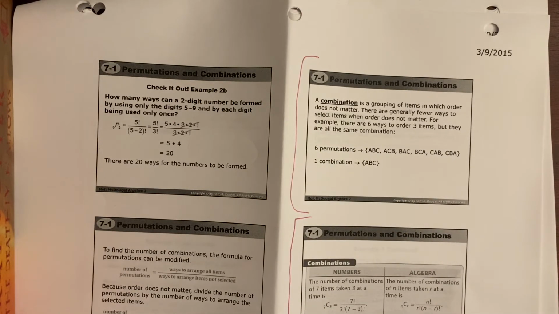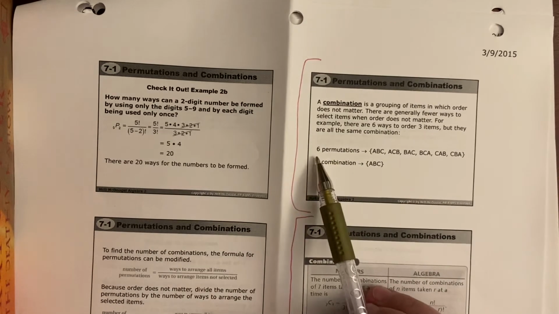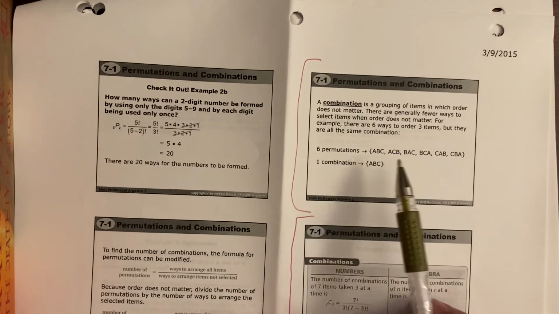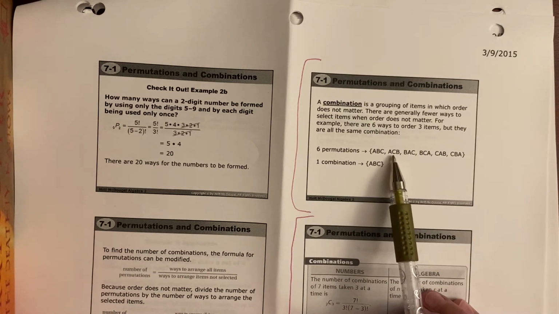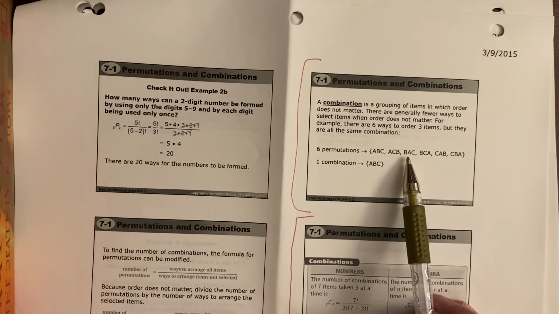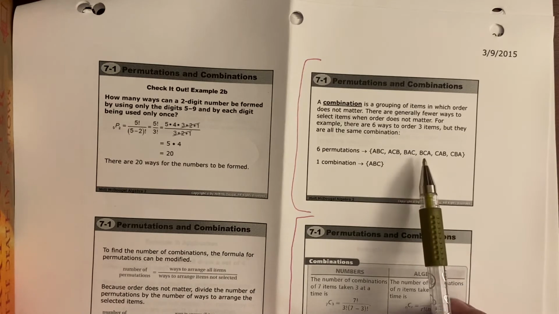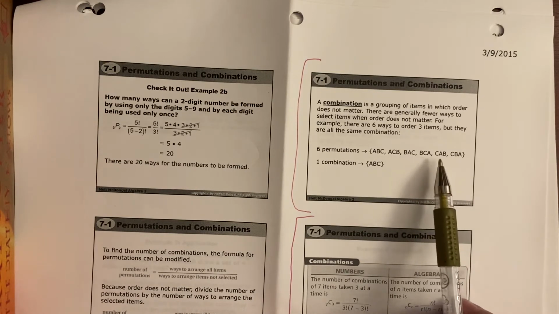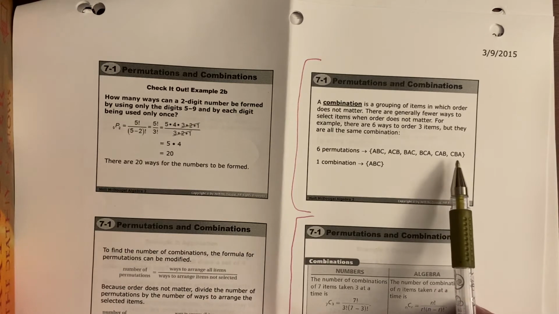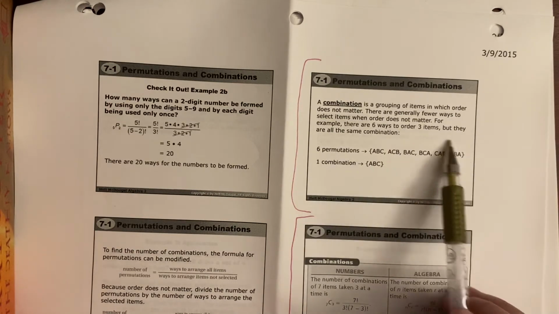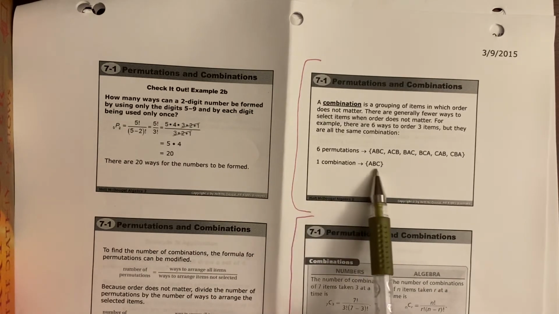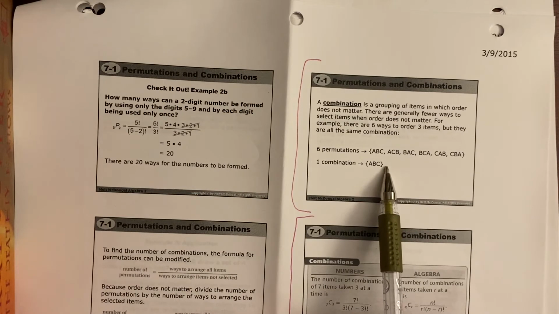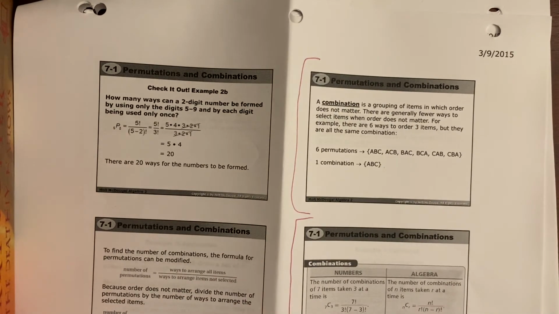Okay, so if I had items A, B, and C, if order mattered, we would use permutations. So I could do A, B, C, or we could switch the order and have A, C, B. We could switch the order to be B, A, C, or we could do B, C, A, C, A, B, C, B, A. Okay, so there are 6 ways that we could arrange those 3 letters. But for a combination where order doesn't matter, there's only one combination. It's A, B, C.